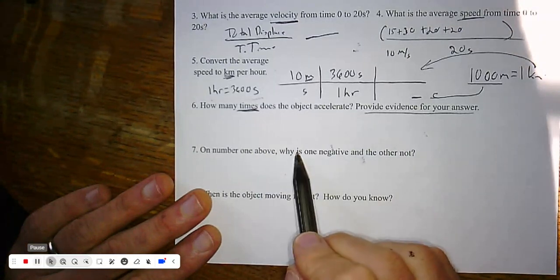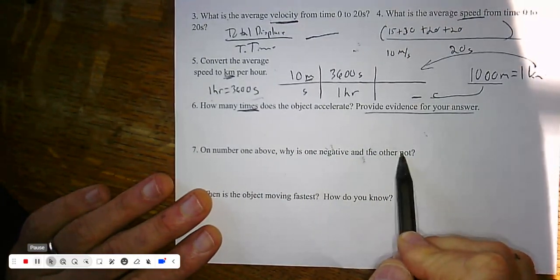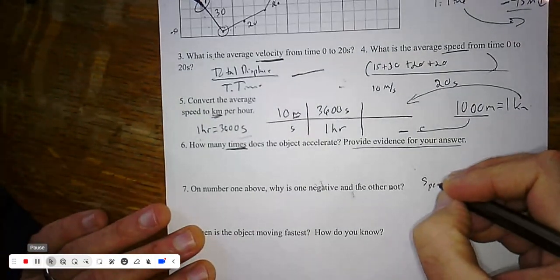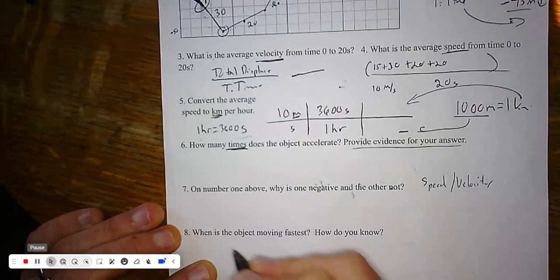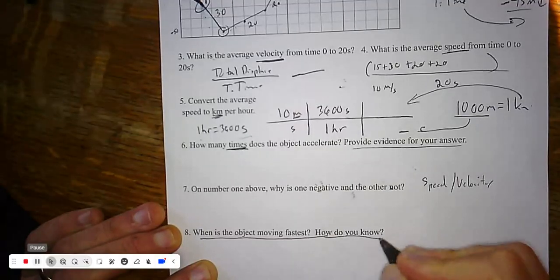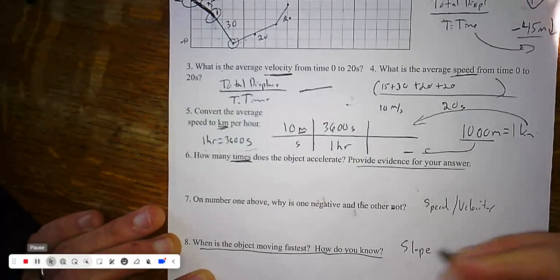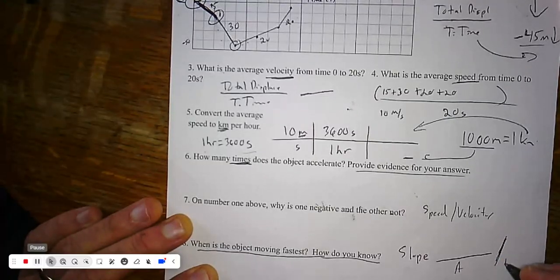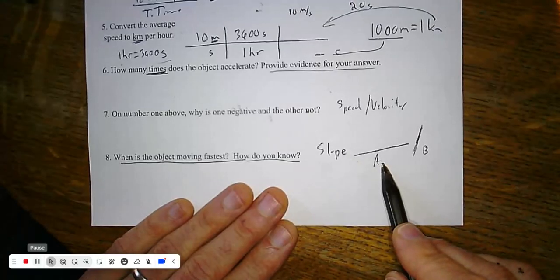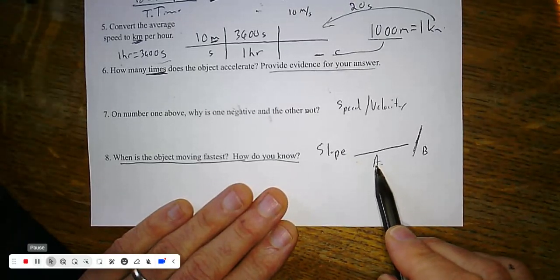On number 1, why is one negative and one other not? Well, remember, one's a speed and one's a velocity. Okay? When is the object moving fastest? How do you know? That has to do with slope. When the slope is either like this or like this. Is it A or B? When does the slope look like this? Does that look slow or fast?